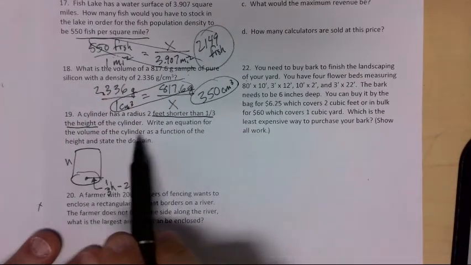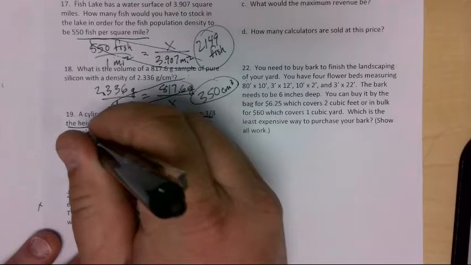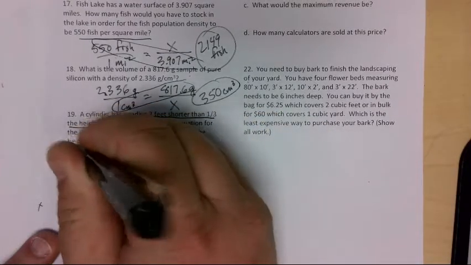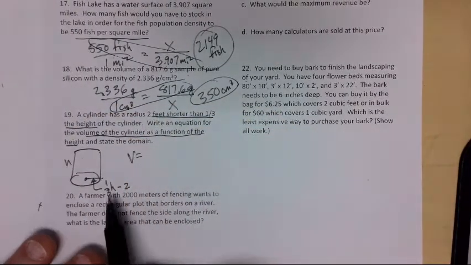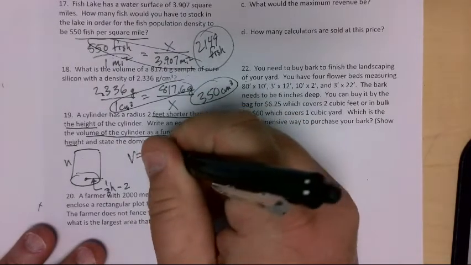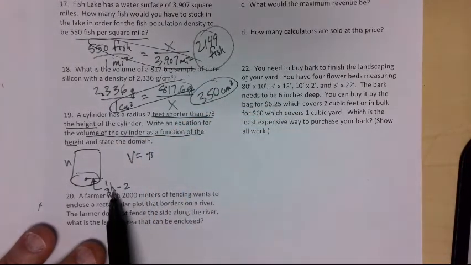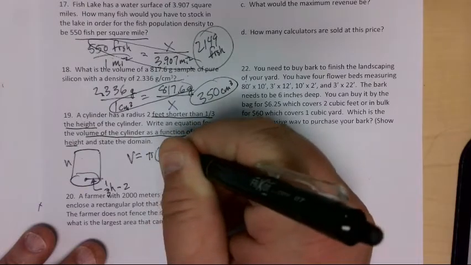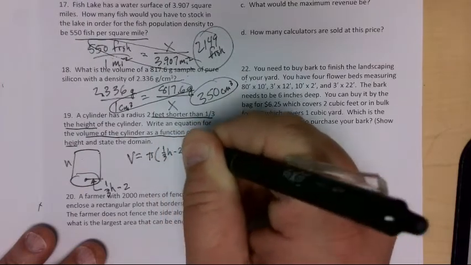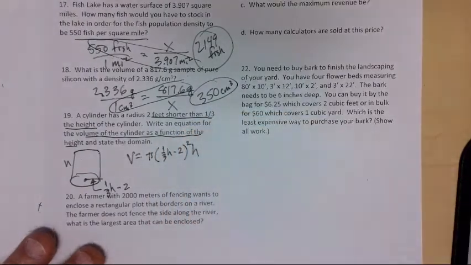Write the volume as a function of the height. Well, the volume of a cylinder is the area of the base, which is pi times the radius squared, because it's a circle, pi r squared. And the radius is 1/3 the height minus 2, squared, times the height.